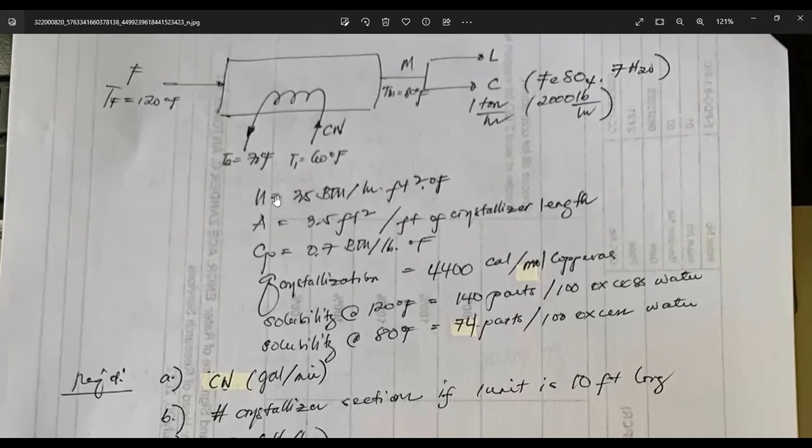You have your U, you have your A. So your area is 3.5 square feet per foot of crystallizer length. The Cp of the feed is this. The heat of crystallization is this, calories per mole. Then the solubility at the two temperatures, 120 and 80 degrees Fahrenheit, or in short, the concentration at 120 and at 80 degrees Fahrenheit.